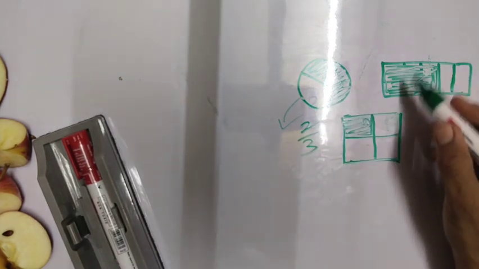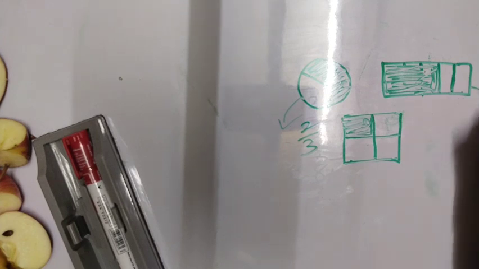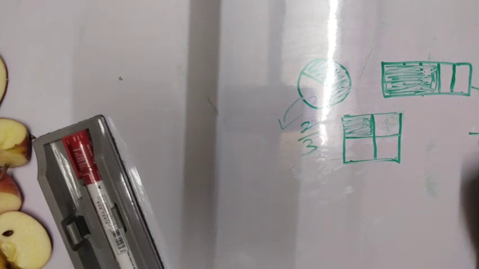Okay, coming to this rectangle, how many equal parts have we made? 1 2 3 4 5. So write 5 as the denominator, and how many parts are shaded? 3 parts are shaded, so 3 by 5 is the fraction.